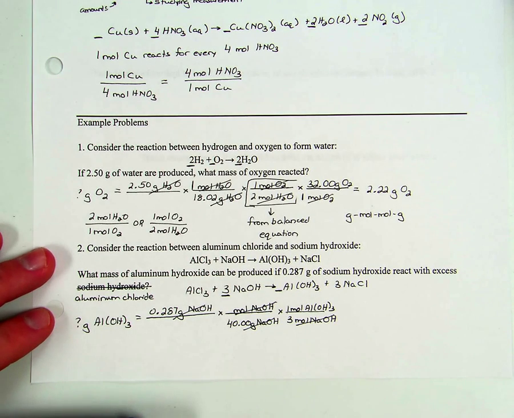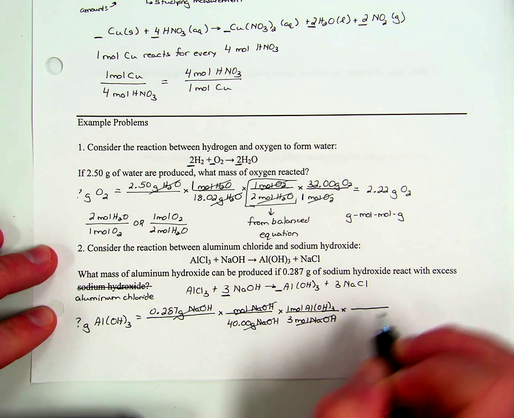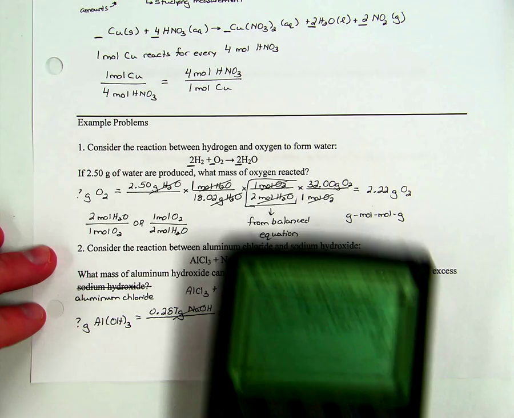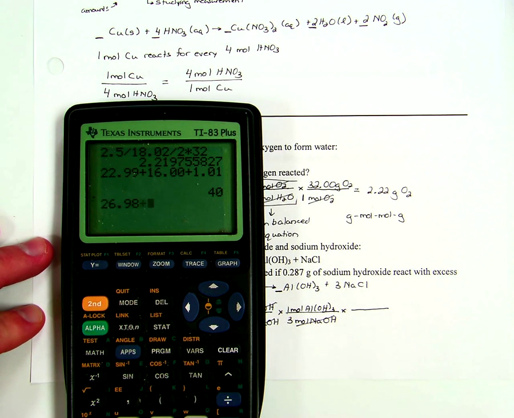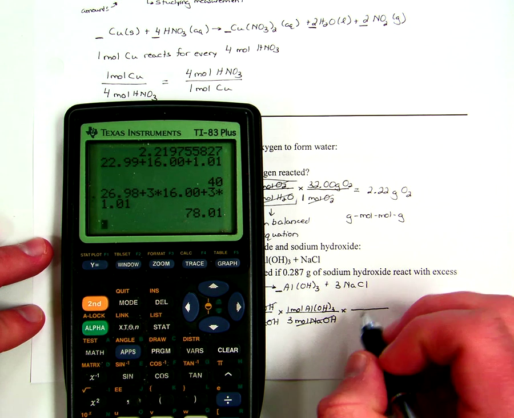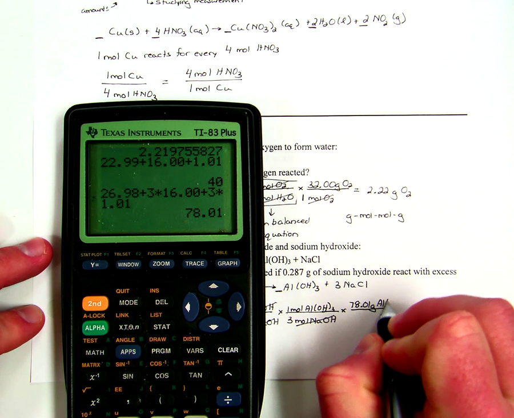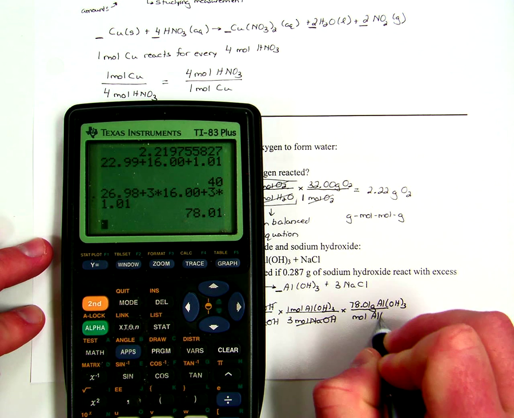Finally, we need to go from moles into grams. So we need the molar mass of aluminum hydroxide. So aluminum is 26.98 plus 3 times 16 for oxygen plus 3 times 1.01 for hydrogen. And that gives us 78.01 grams aluminum hydroxide for every mole of aluminum hydroxide. And moles of aluminum hydroxide cancel.